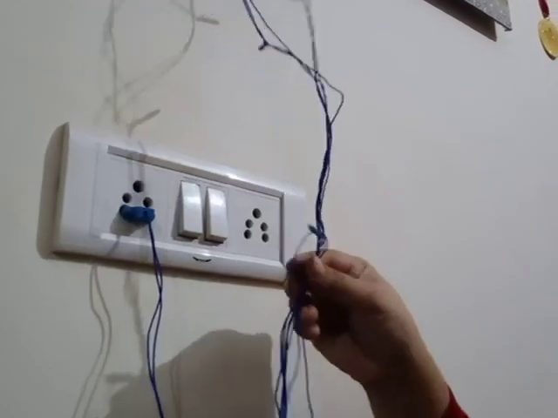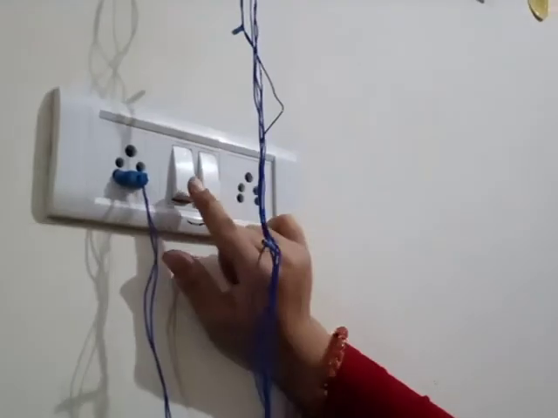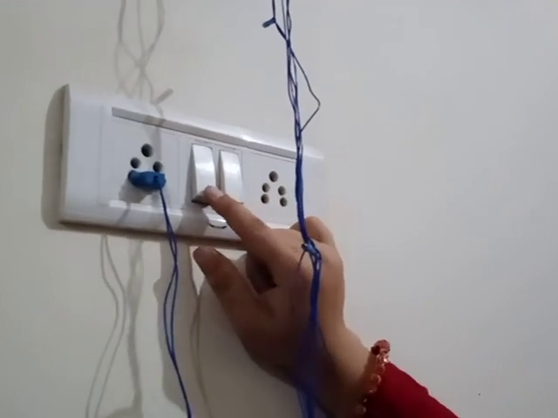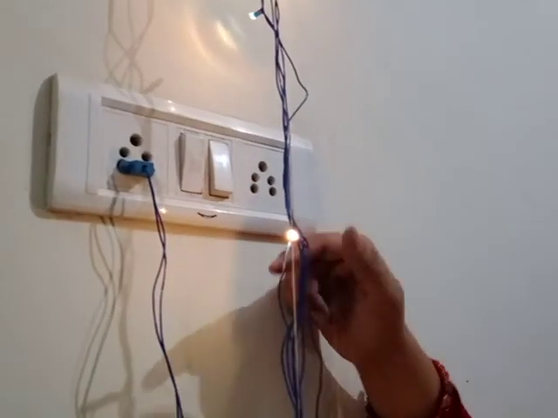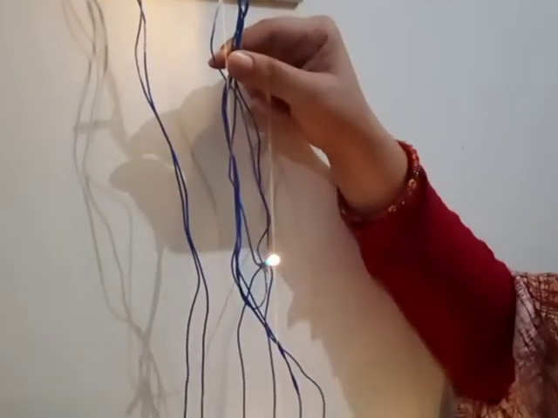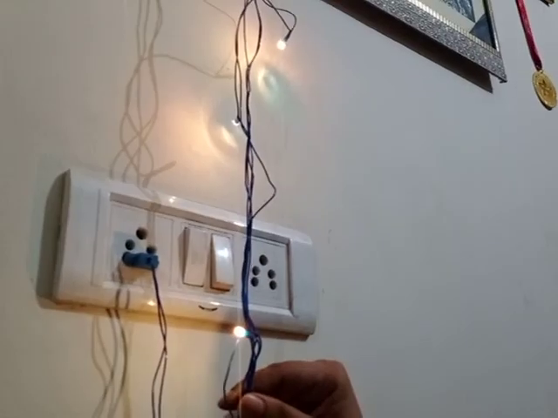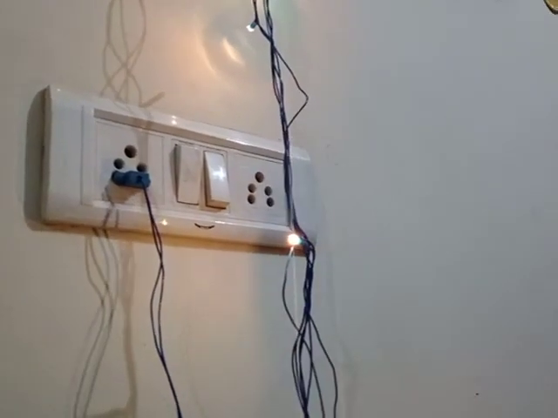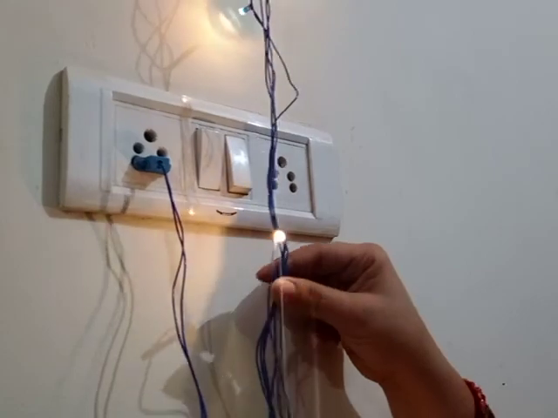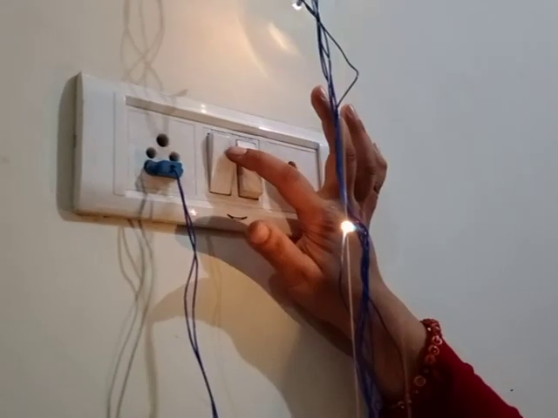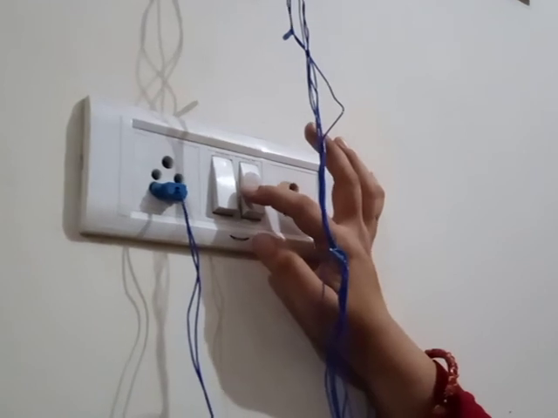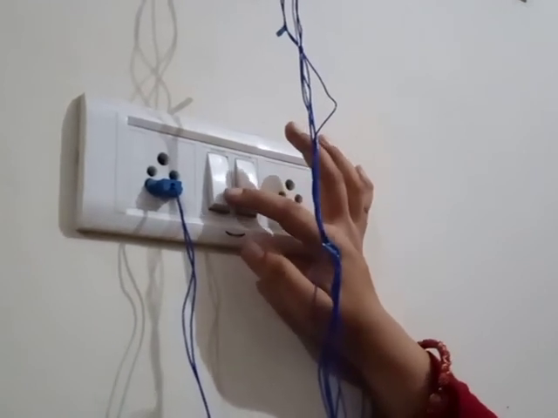I have connected these LEDs here. This switch is in off position. When I put this switch in on position, these LEDs will glow. That means the circuit in this wire gets connected. The circuit gets closed and current will pass through the circuit and these will glow. When I put it in off position, the circuit gets broken and these go off.